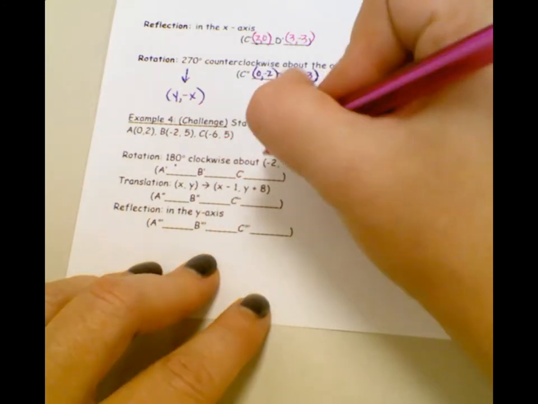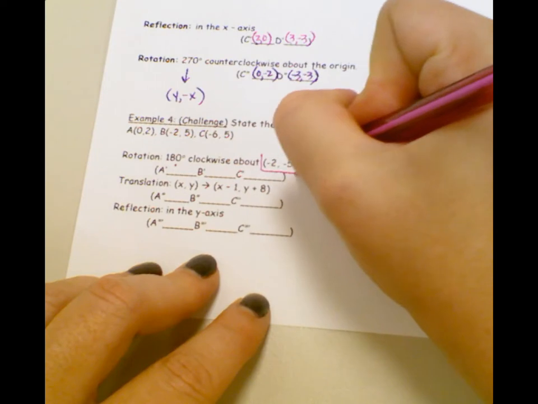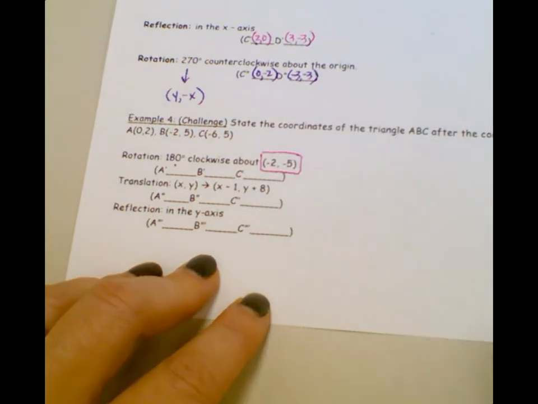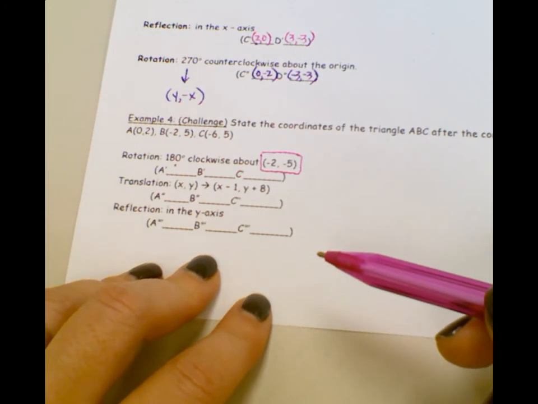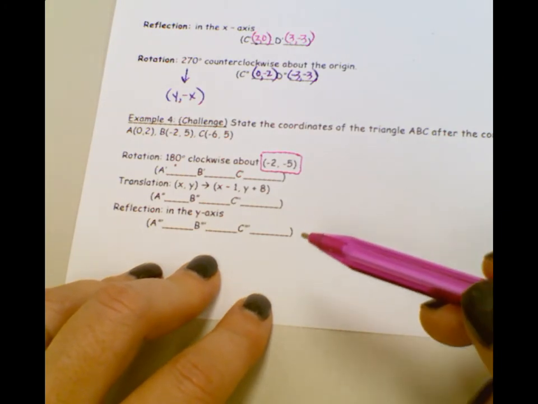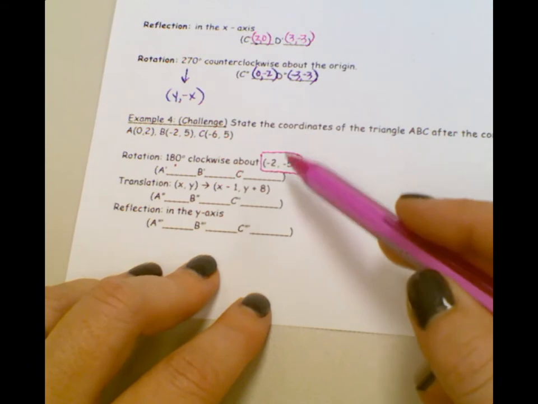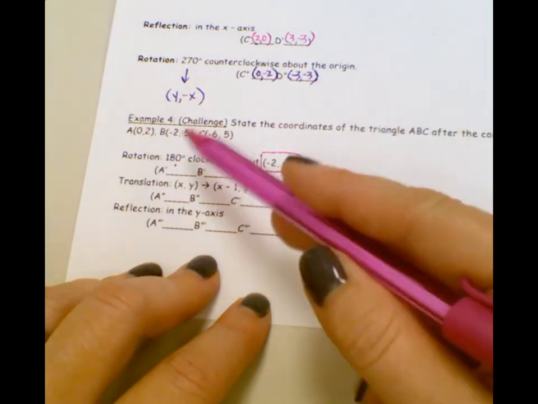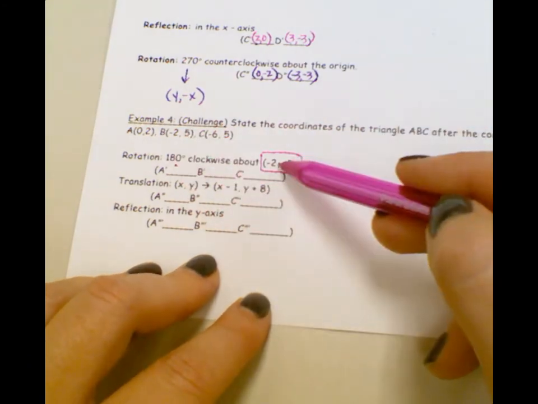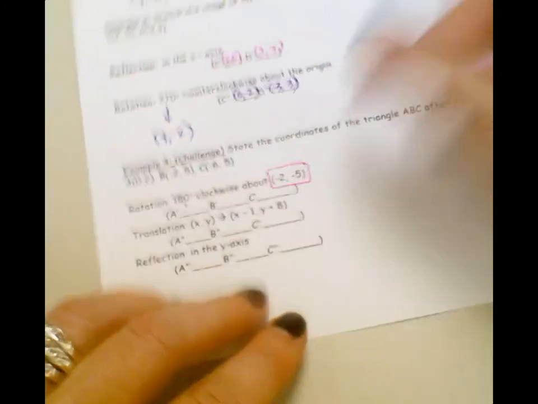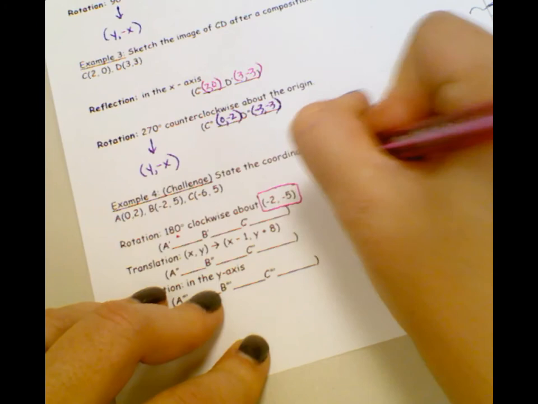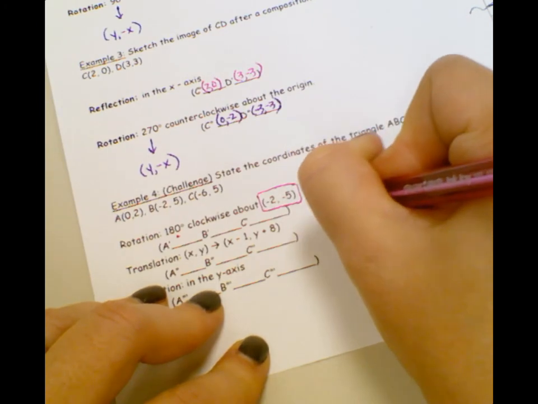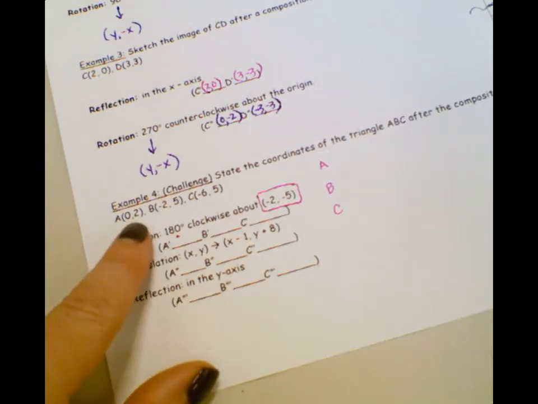Oh, no, guys. This is the challenge one, and the reason why that's the challenge one is because you're rotating about a point and not the origin. So remember when we do that, we subtract these points off, we do the rotation, and then we add the points back on. So I'm going to do my work right here. I'm going to put my A, my B, and my C.